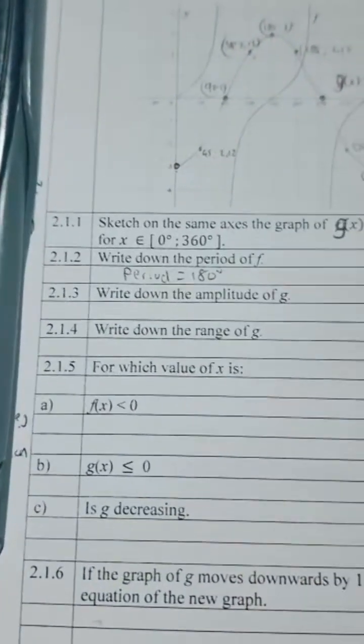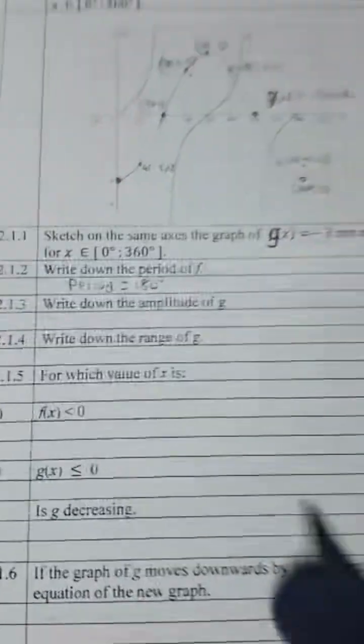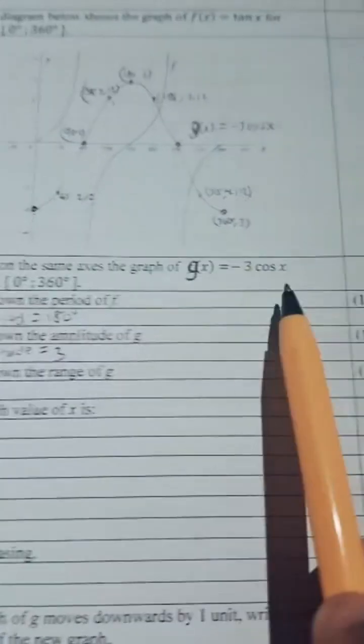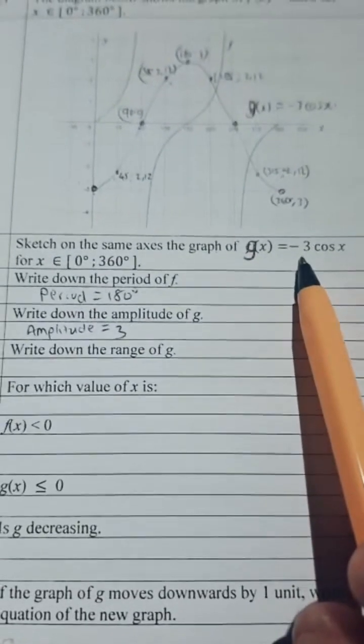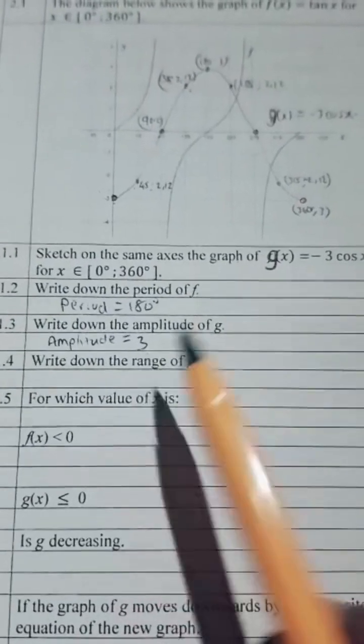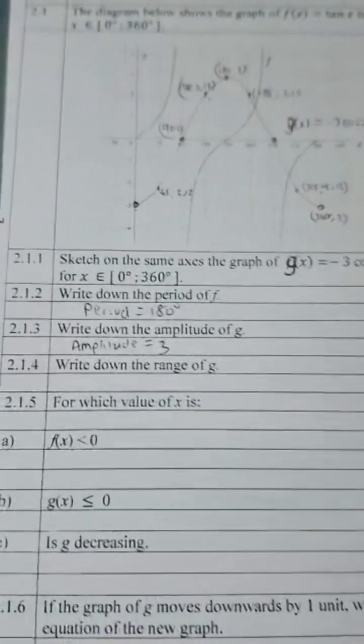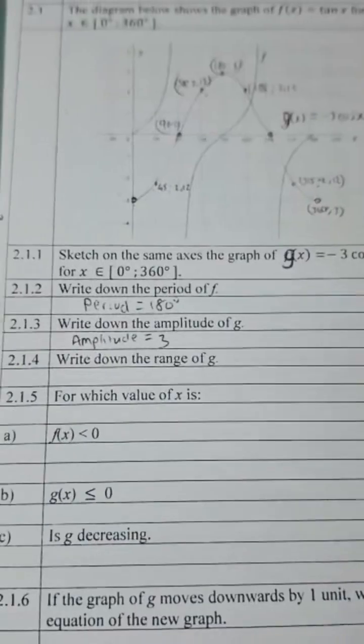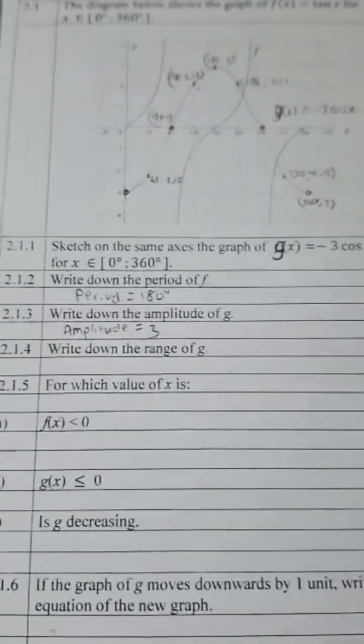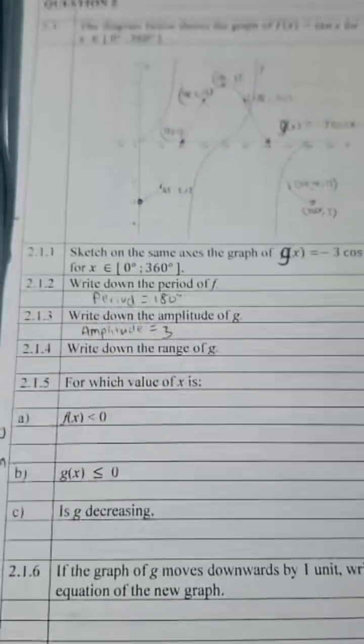So Lunga Lubelo, you're 100%, and Tando2, you guys are 100%. The amplitude is equal to 3. We ignore the negative sign to write down the amplitude of the sine or the cos graph. Guys, it's only the sine and the cos graph where we write down the amplitude, ignoring the sign.